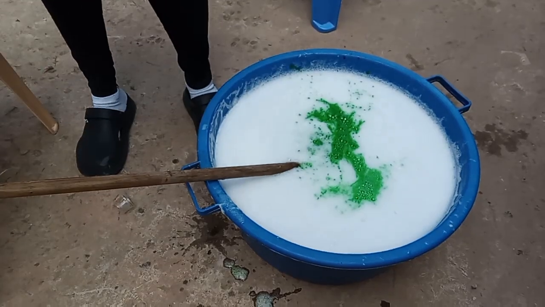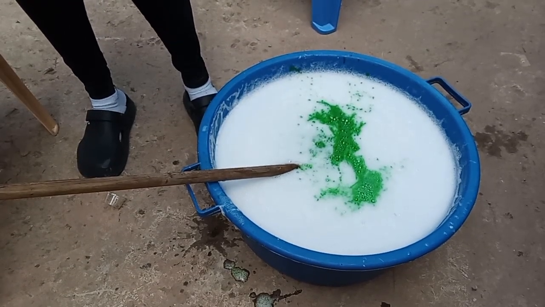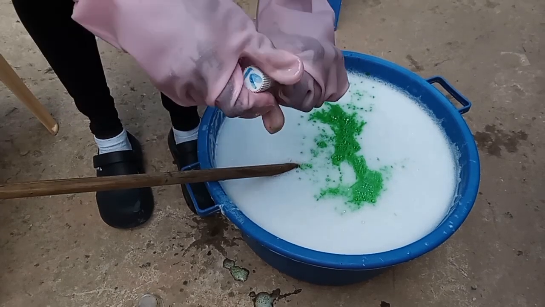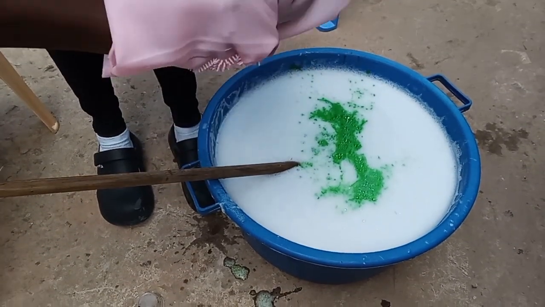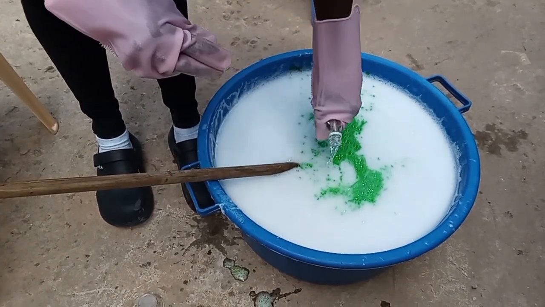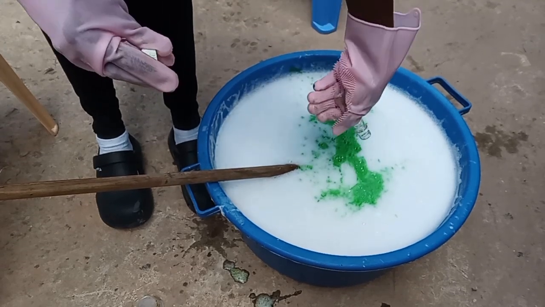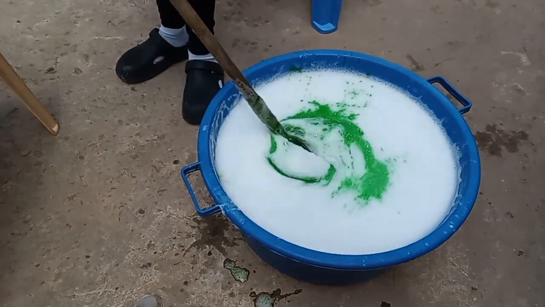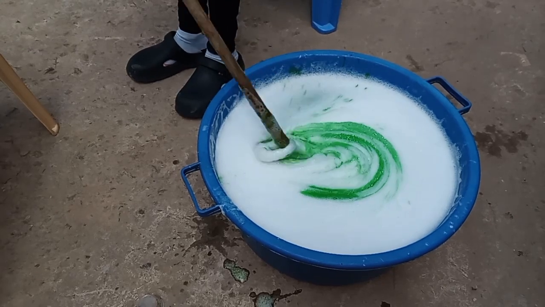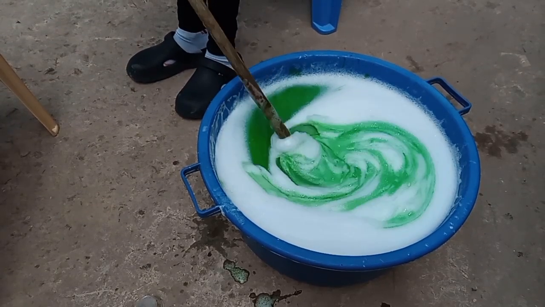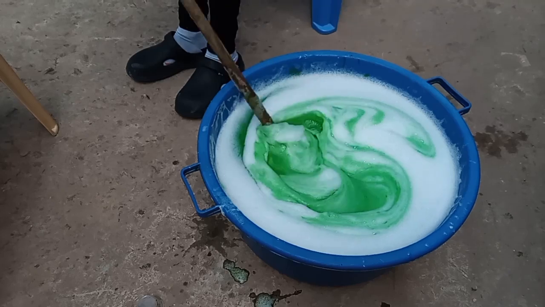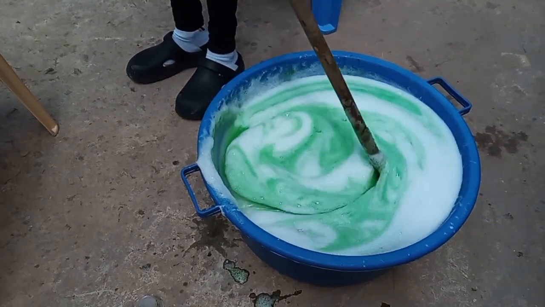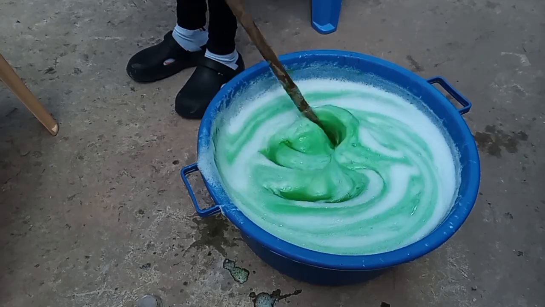That's our last liter. Then we have the perfume. We mix it together. Here it is. Mix completely.